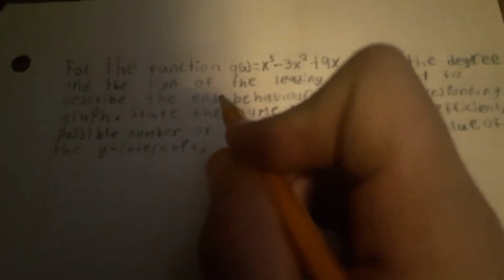The first step to answering this question is to find the end behavior. Since it starts with a positive leading coefficient and it's to an odd degree, we know that the end behavior will be negative to positive, from the third quadrant to the first quadrant.